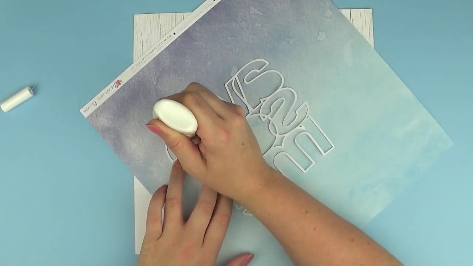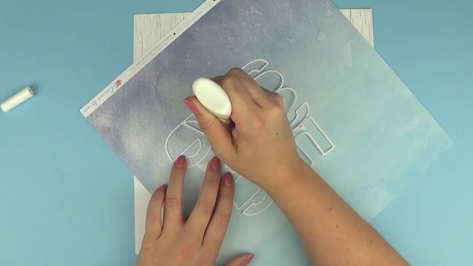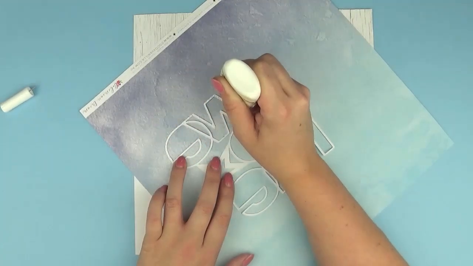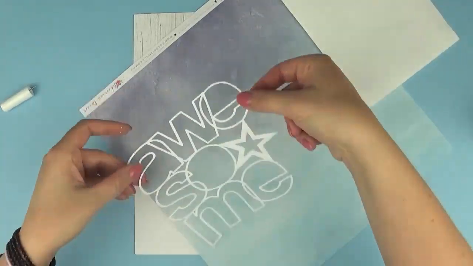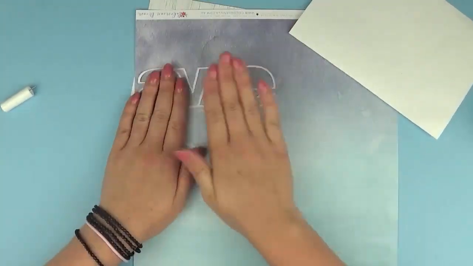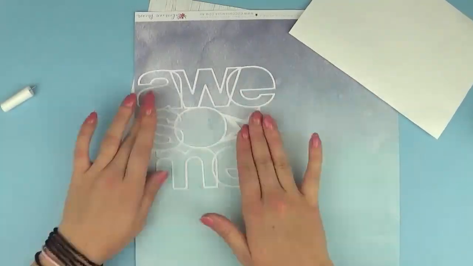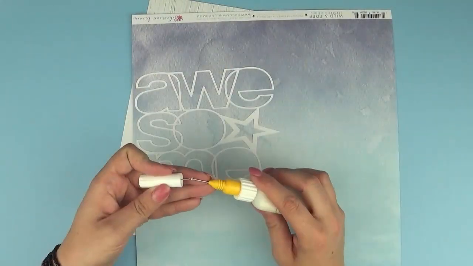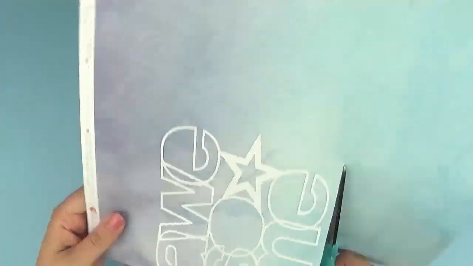So to start with, I'm backing the cut file. Normally, if I am incorporating a cut file onto my page, I'll definitely begin by doing that, just because I feel like that's the most tedious part sometimes of a layout's design. So I'll do that first.